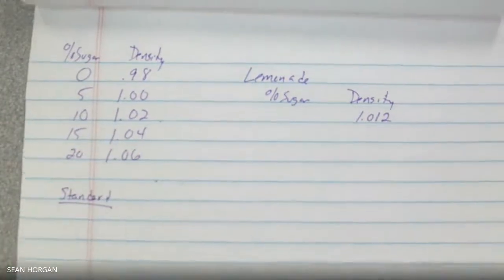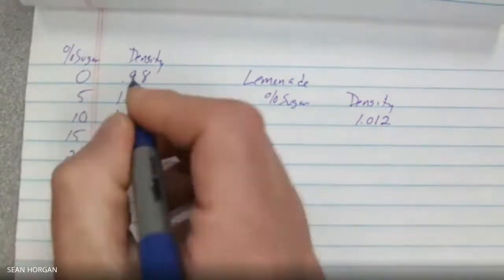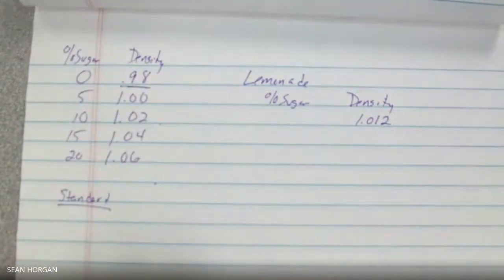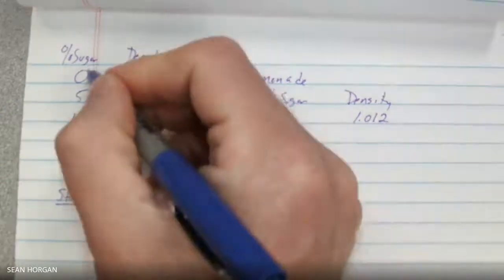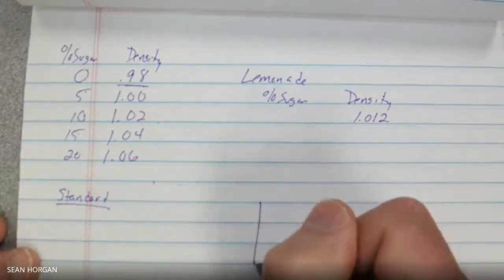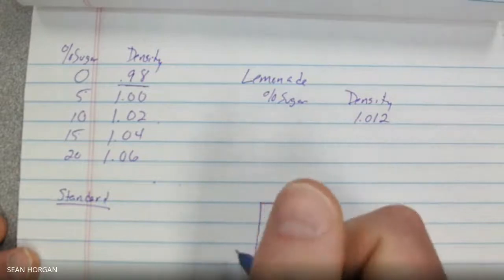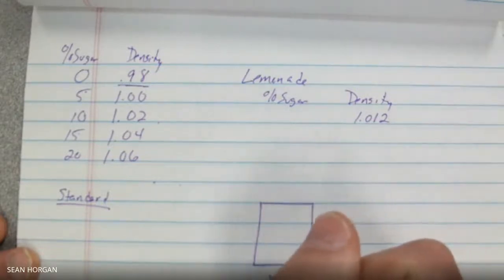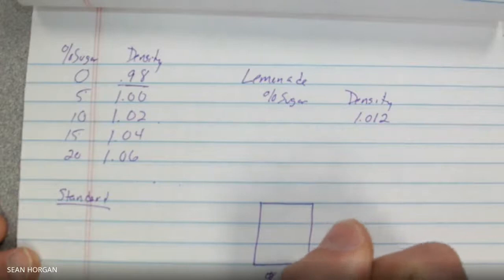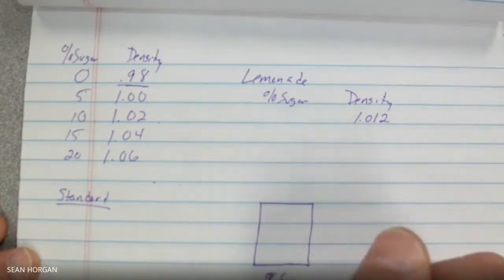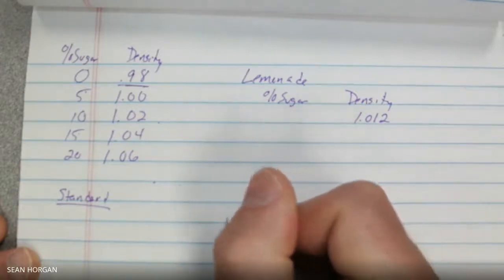So here's what I'm going to do. I'm going to pull this stuff off for a second, recognizing that my bottom number is 0.98, and my top number is 1.06, and then I know that I have 1, 2, 3, 4, 5 of those, and I like to spread out my sheets as much as I can. So when I take a look at the graph paper, I'm going to have the percent sugar on this side. That's what we call the independent variable, and then the density on this side.